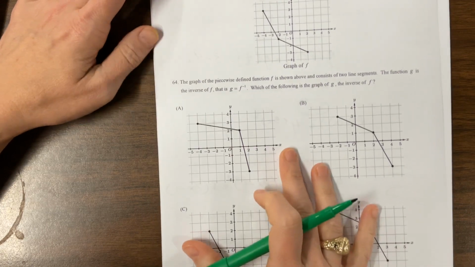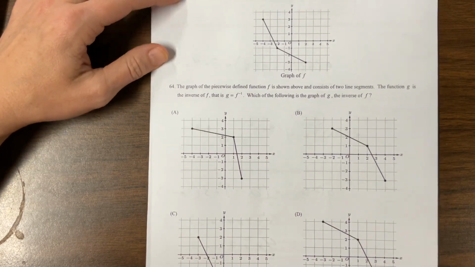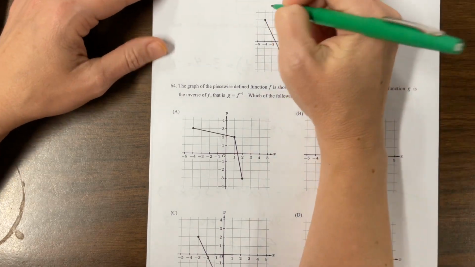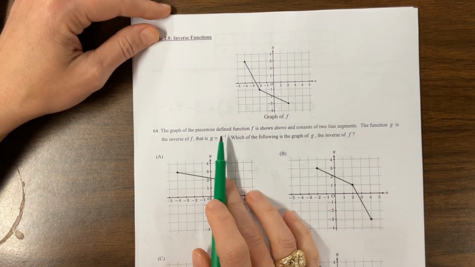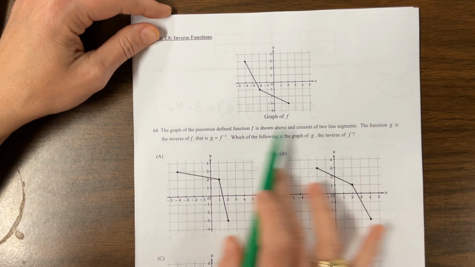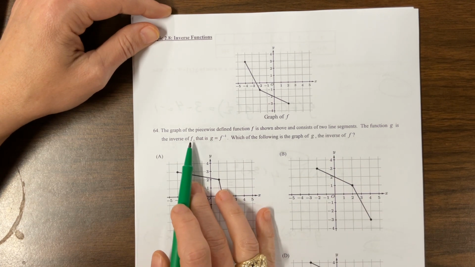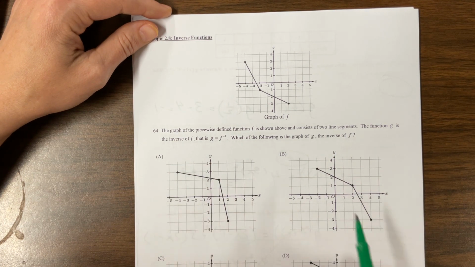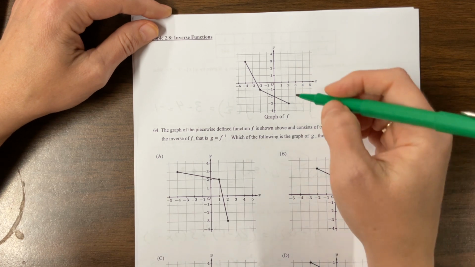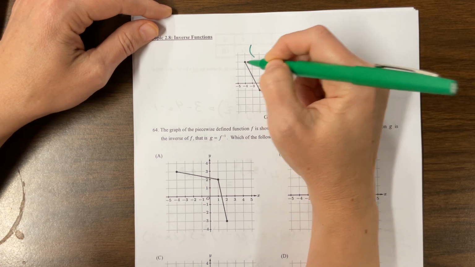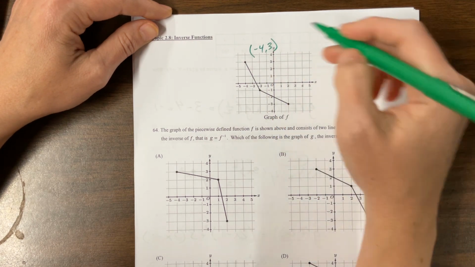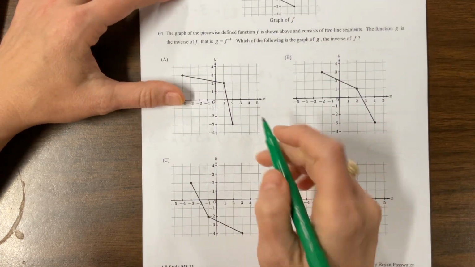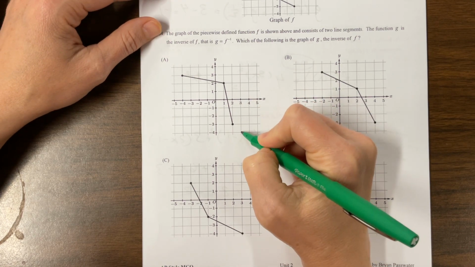Inverse function. Okay, so what would I do with this one? Well, I should read the directions. They give us a piecewise function that consists of 2 line segments. The function g is the inverse, therefore g is equal to the inverse of f. So this is the point negative 4, 3, which tells me I need the point 3, negative 4 on my graph. So 3, negative 4 should be right here.